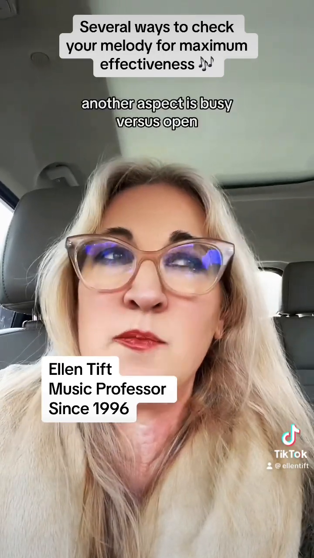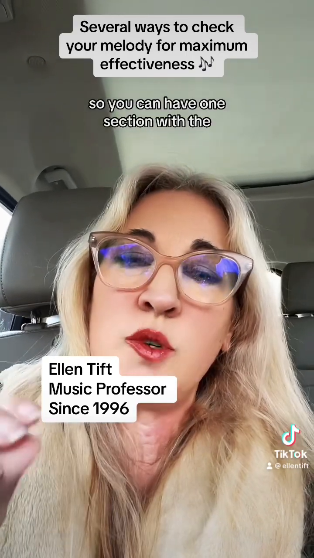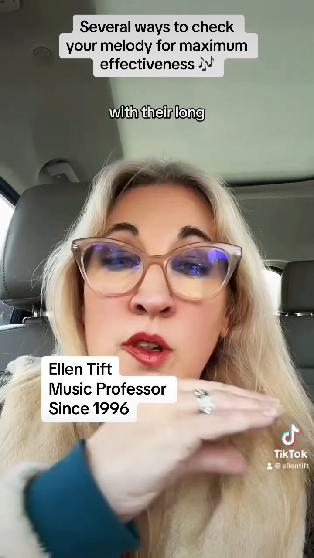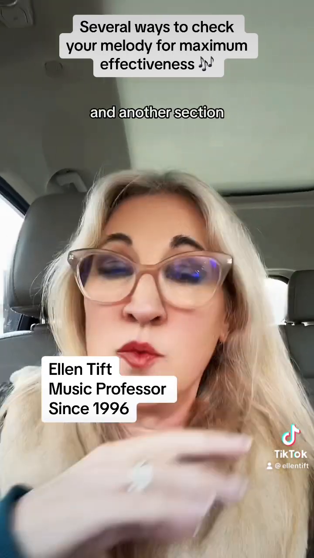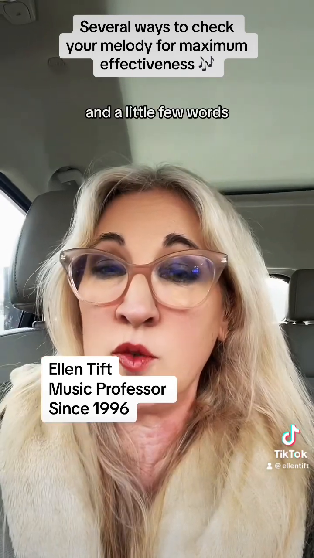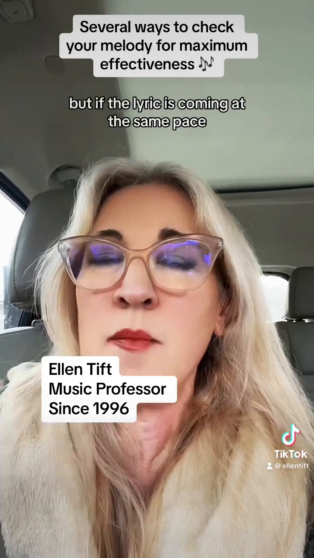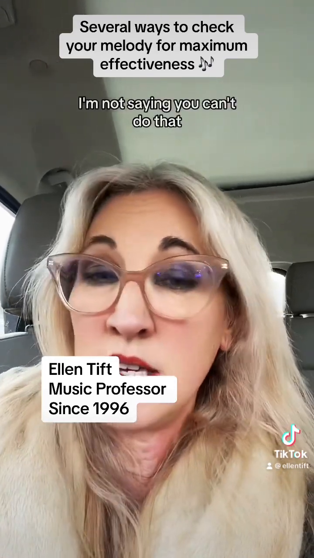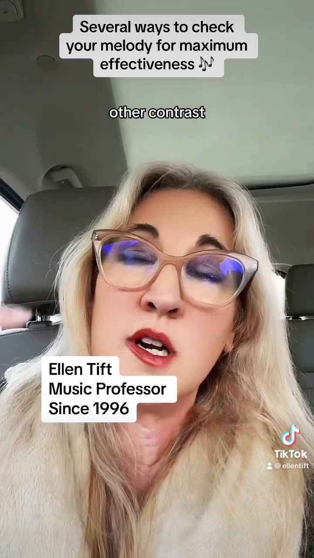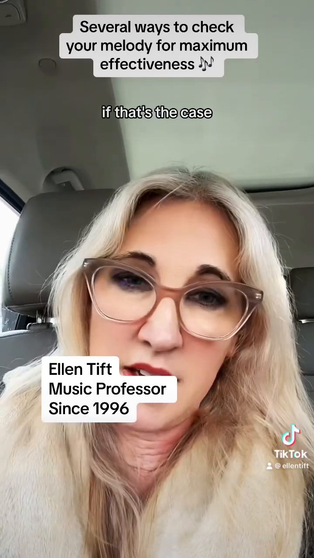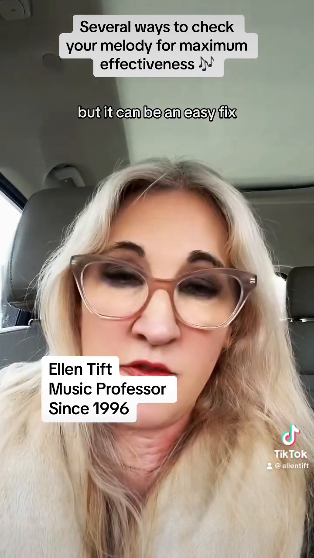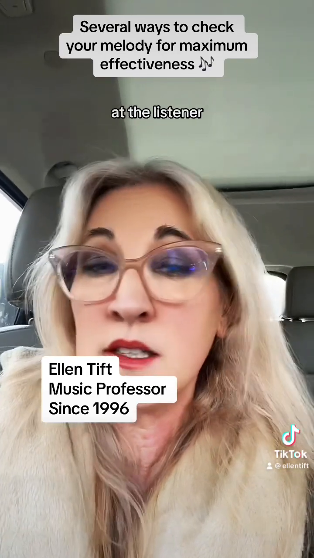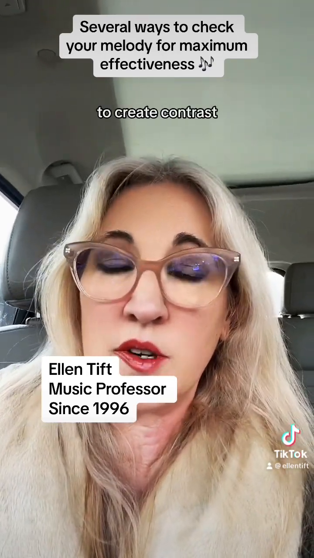Another aspect is busy versus open. So you can have one section where the words are coming out really, really fast, and then another section where they're long and drawn out, and another section where you get a few words and then there's a little space and a few more words. But if the lyric is coming at the same pace throughout the entire song, I'm not saying you can't do that, but you've got to create other contrast if that's the case. But it can be an easy fix to just change up how fast the lyrics are coming at the listener from one song section to the next to create contrast.